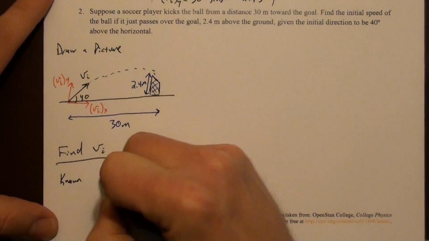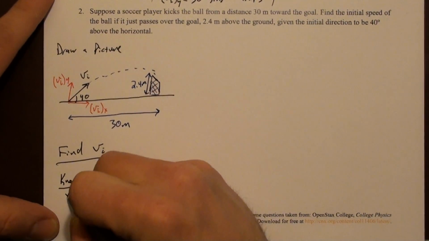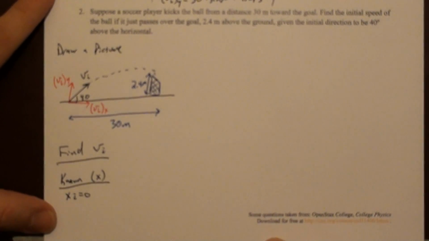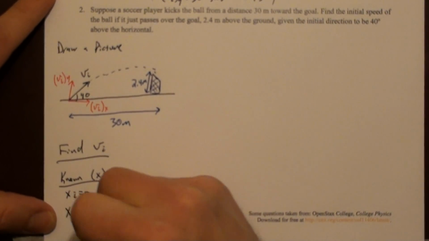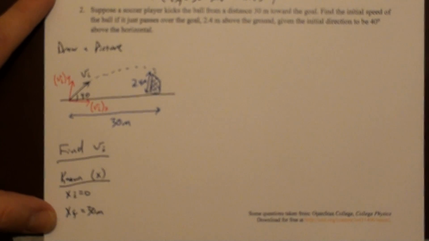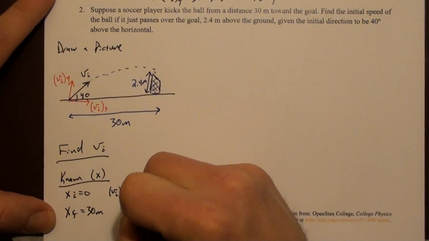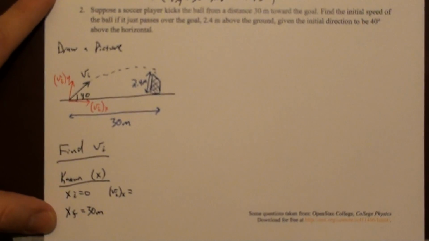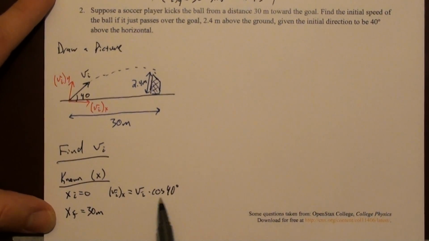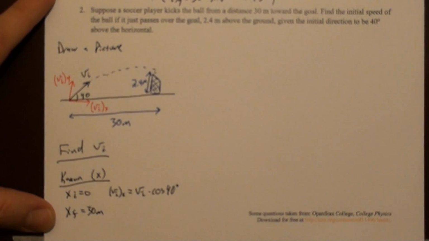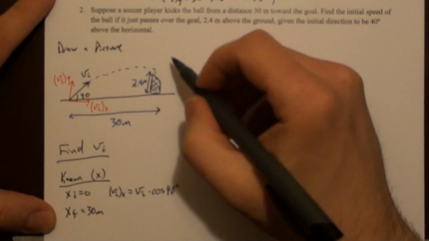So the known values in the x direction, I'm starting at the origin. Actually, no, x final, I'm going to 30 meters. And I can write down an expression for v sub x. Looks like it's going to be v initial cosine 40. I could write it as 0.766, but I think it's going to be more convenient to leave it as cosine 40. So that's in the x direction.